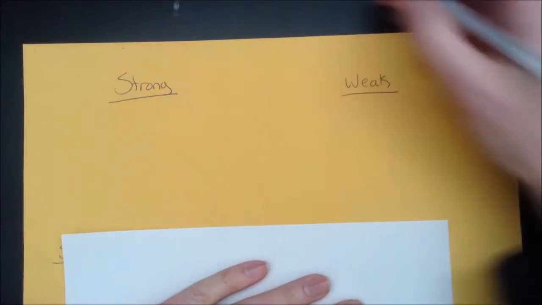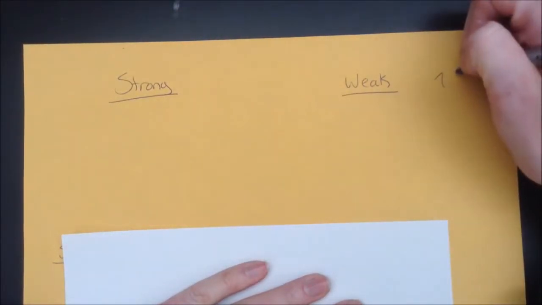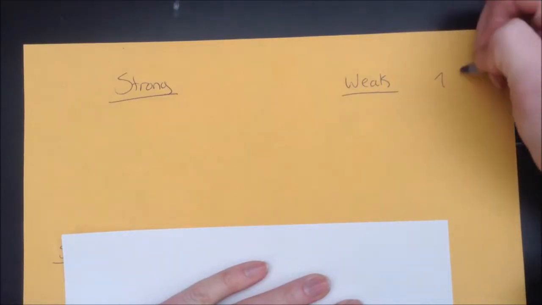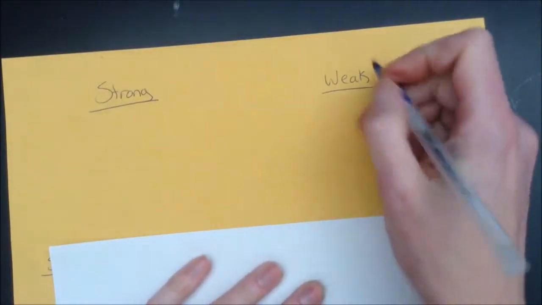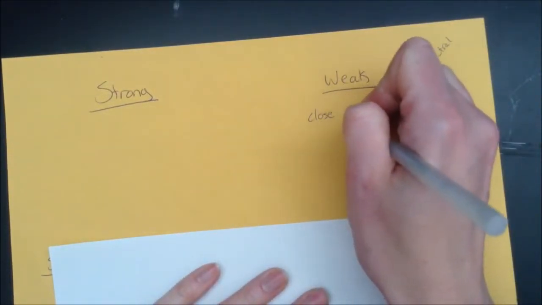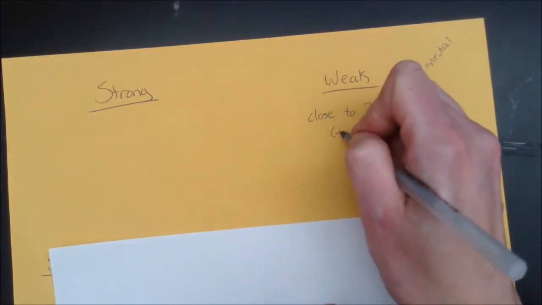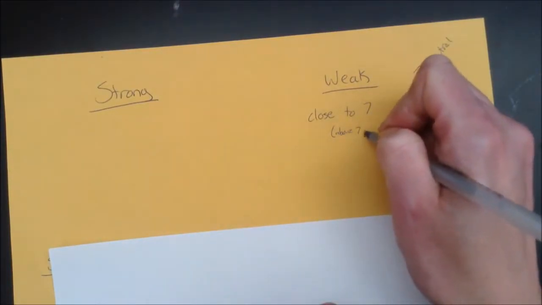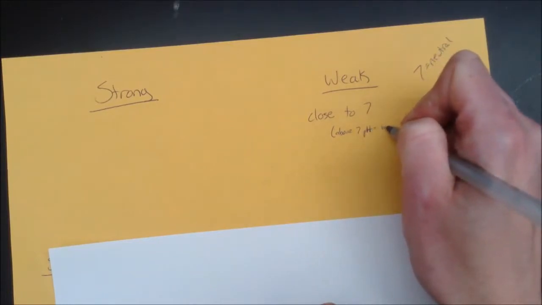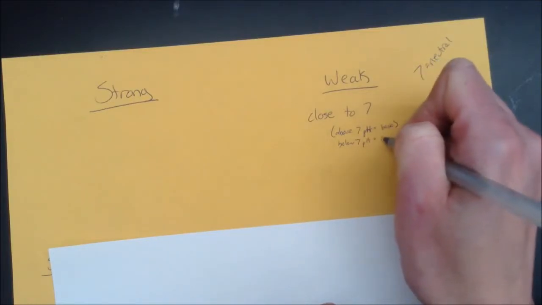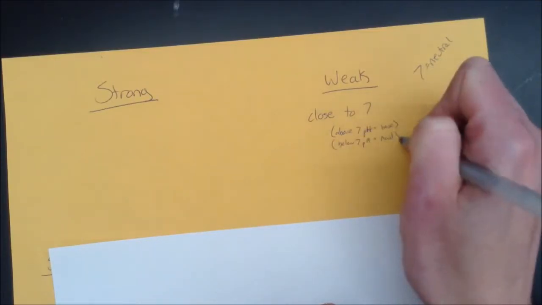Okay, so remember, 7 on the pH or pOH scale is neutral. So if it's at a 7, that's neutral. It is not an acid or a base. So if it is weak, then it's going to have a number that is close to 7, whether it's above or below. Above 7 on the pH scale is going to mean it's a weak base, and if it's below 7 on the pH scale, then that means it's going to be an acid, but as long as it's close to 7, then we would say that it's weak.